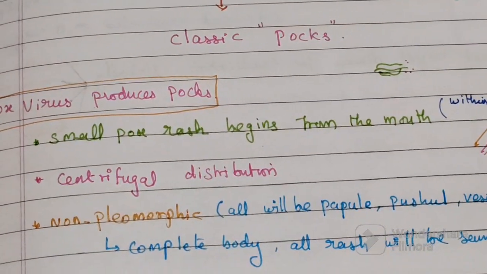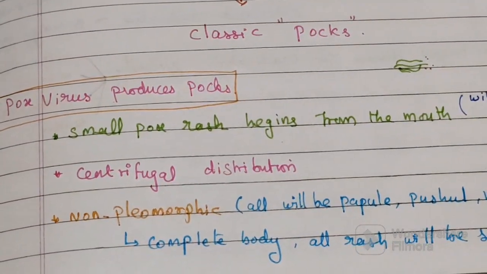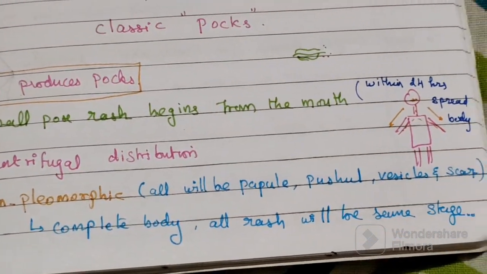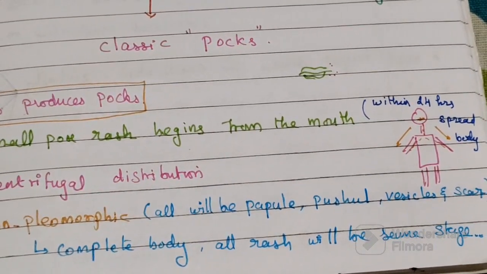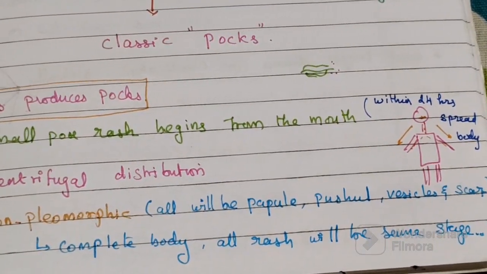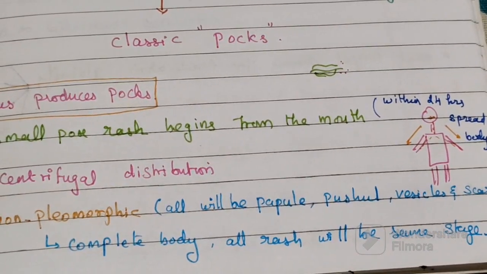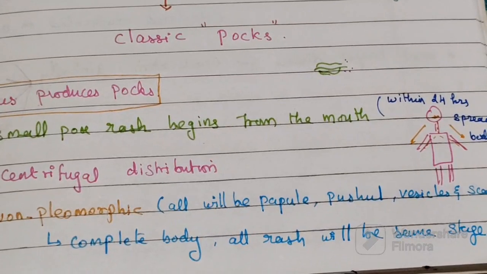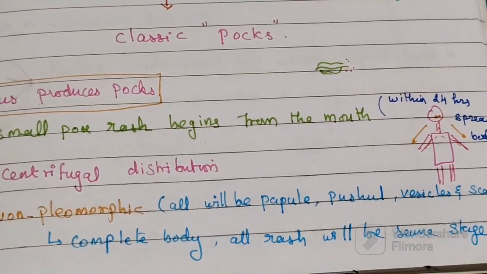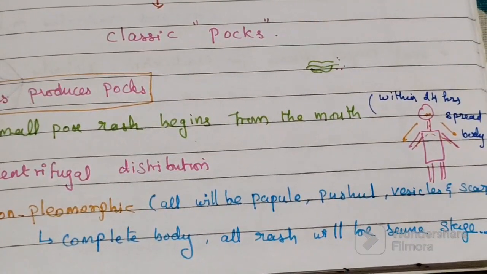The rashes begin in the mouth, then spread throughout the body within 24 hours. All rashes first are papules, then all become pustules, then all develop into vesicles, and finally a scar is formed.